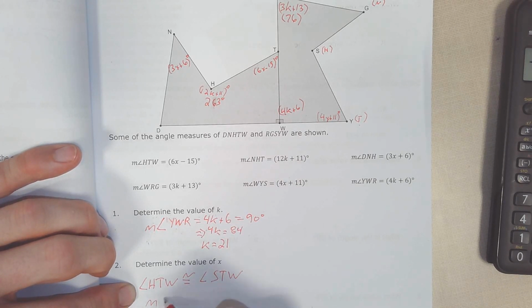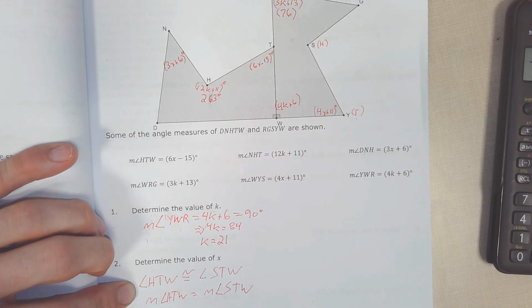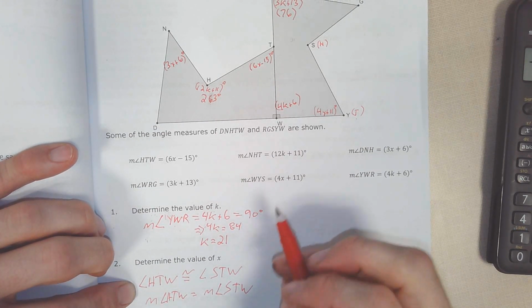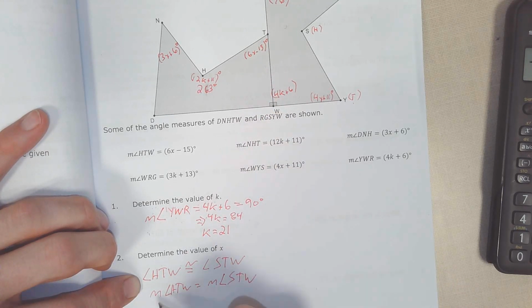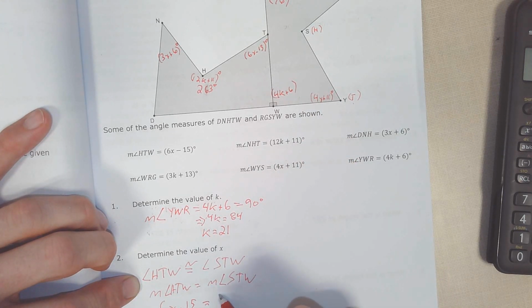Therefore, the measure of angle HTW equals the measure of angle STW. So I'll substitute: 6x minus 15 equals 4x plus 11.